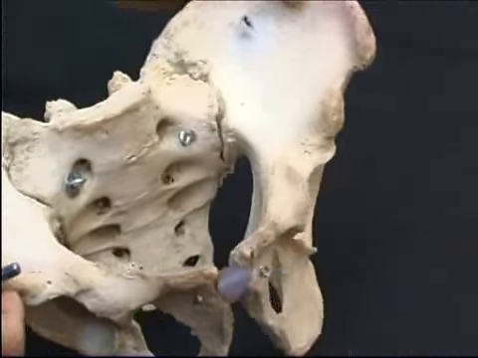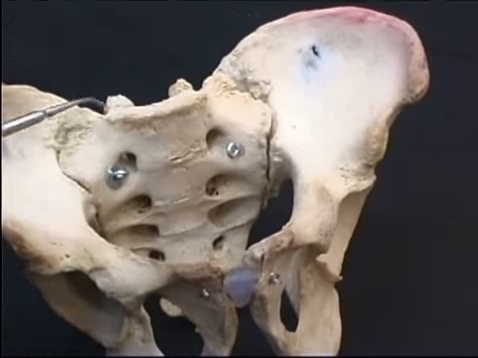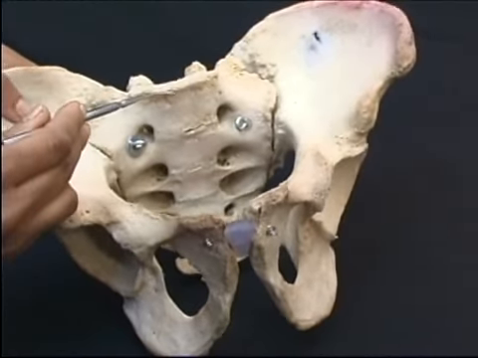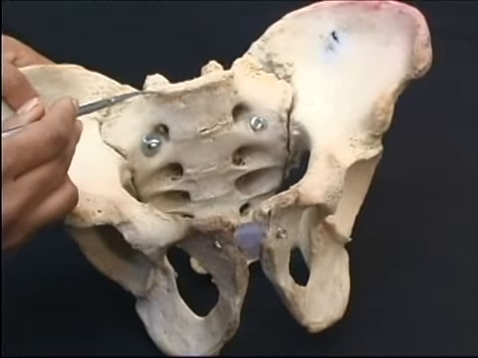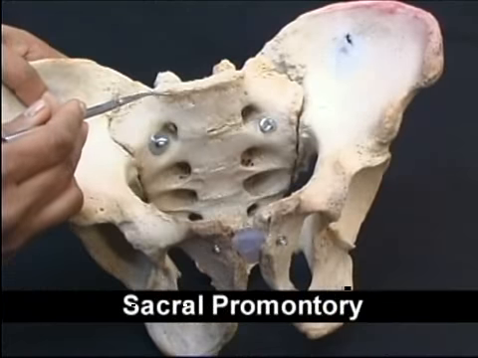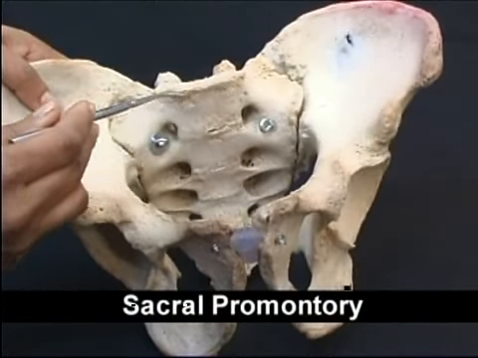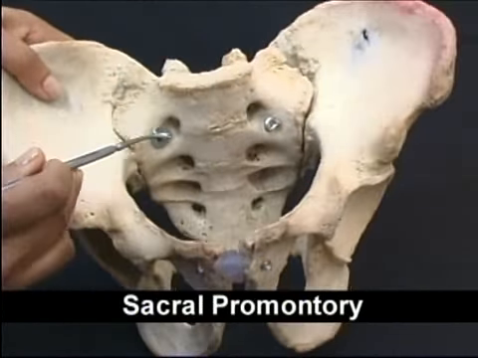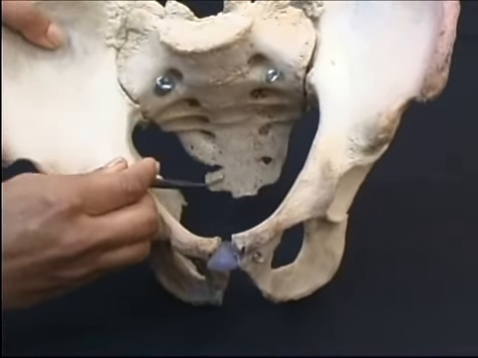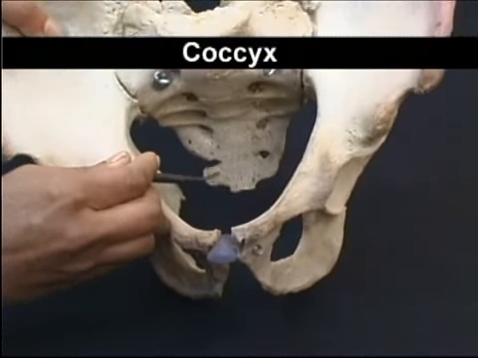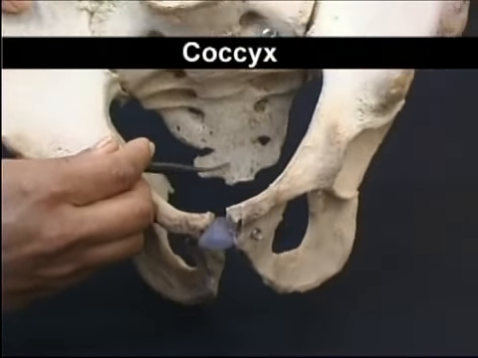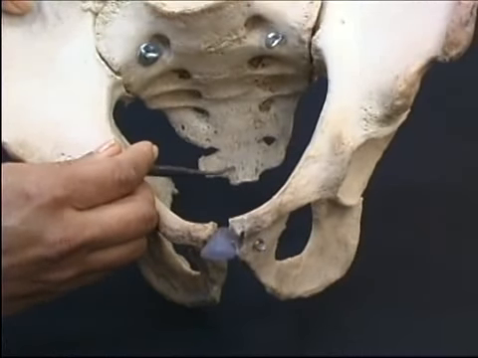The anterior and superior margin of the first sacral vertebra has a projection which is known as sacral promontory. The fourth bone, of which we can see only a partial part, is the coccyx. The coccyx is formed by the fusion of the four coccygeal vertebrae.